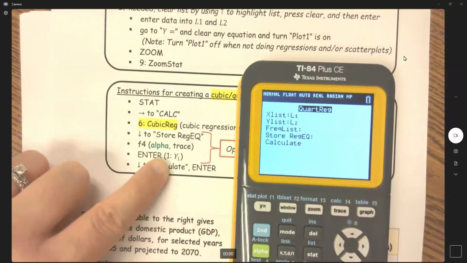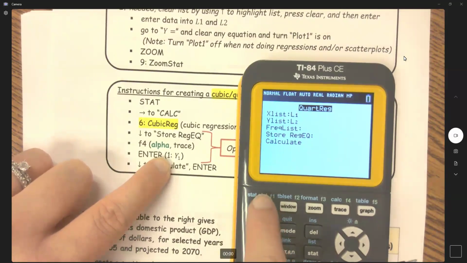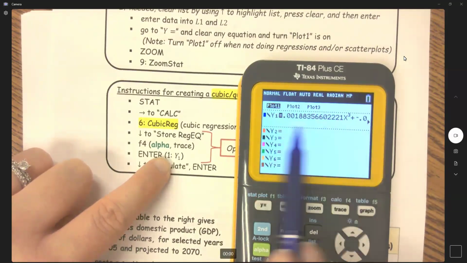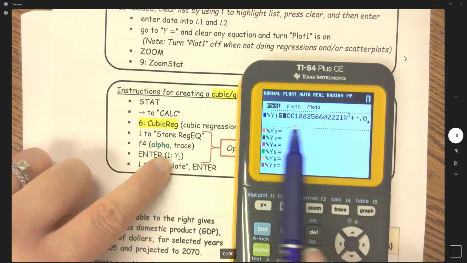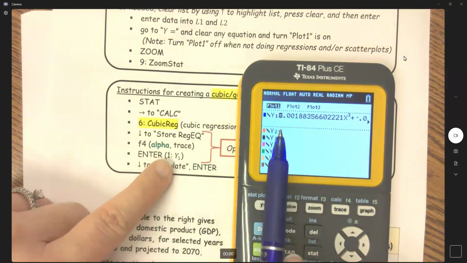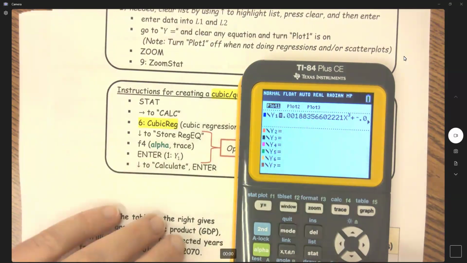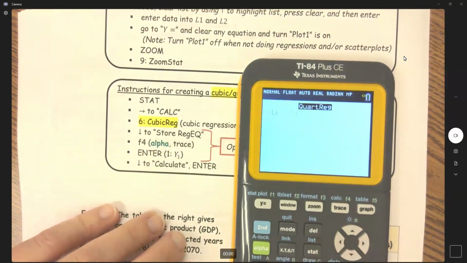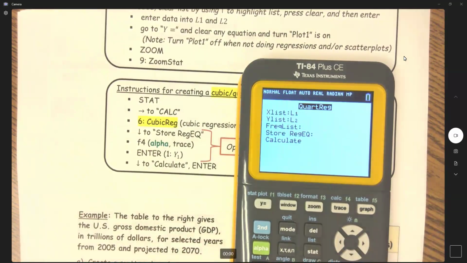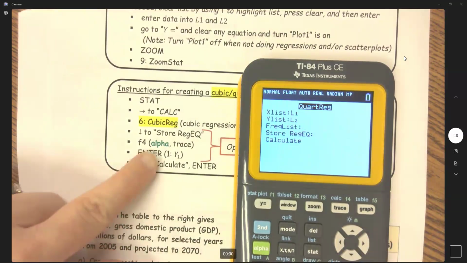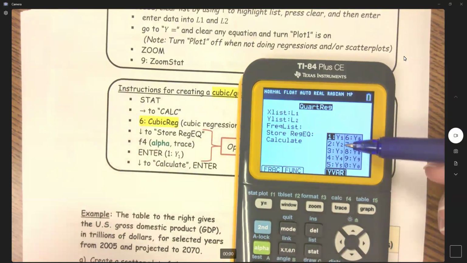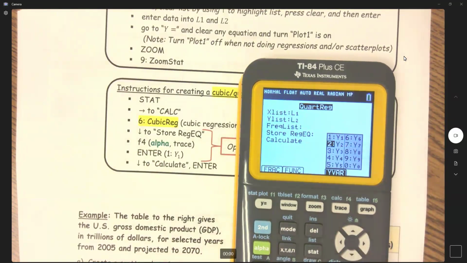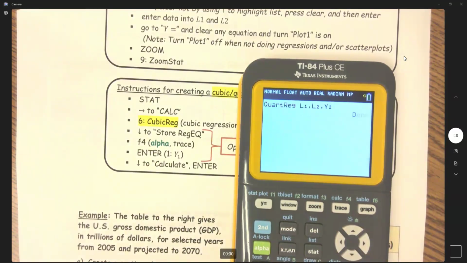And I want to store this again. Now, let me kind of show you what we did before. If I go to y equals, I stored my cubic regression in here with all of those digits here. So I don't want to restore this into y1. I now want to store this next one into y2. So let's keep that in mind. So I'm going to come down here to where I'm going to store my regression equation. Go to alpha trace. And now I want to store this into my y2. I don't want to write over my y1. I want to put the new equation in my second spot. So hit enter, and now we are calculating.